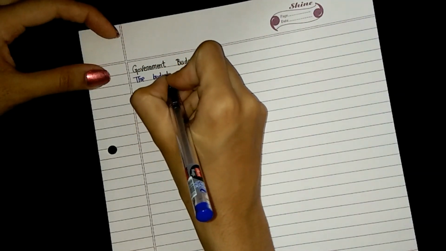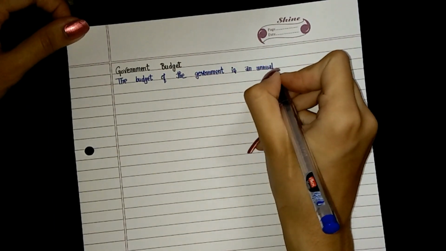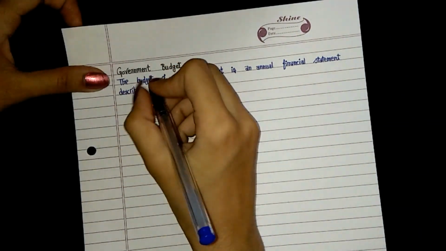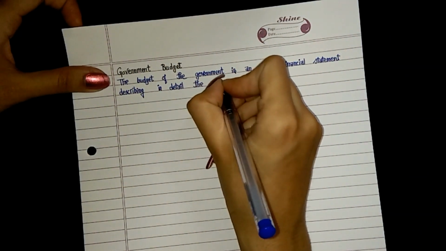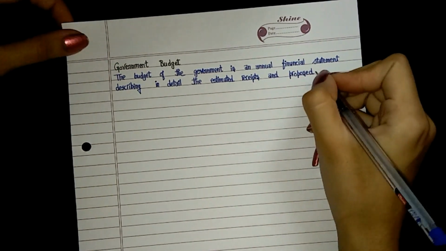The next topic is government budget. Over here you have to write the definition, which is given on page number 321, the highlighted portion from "the budget of the company" till "the 31st March".